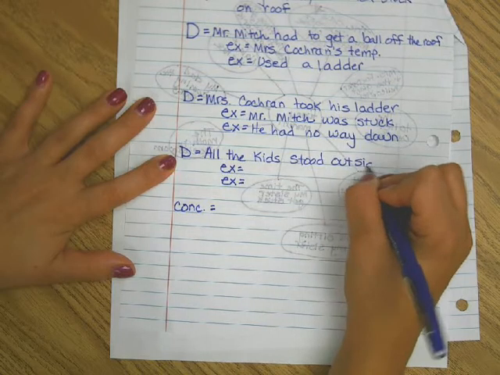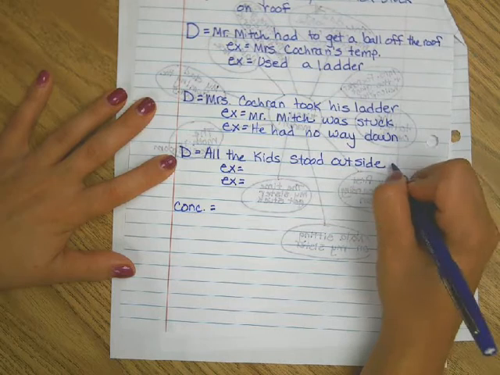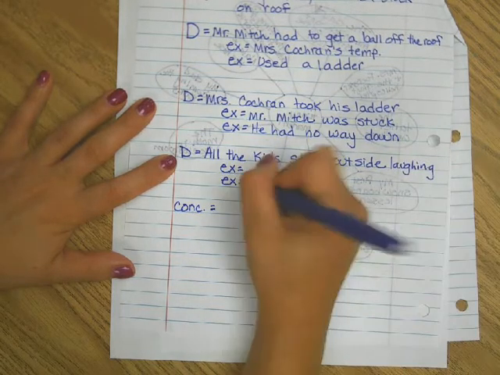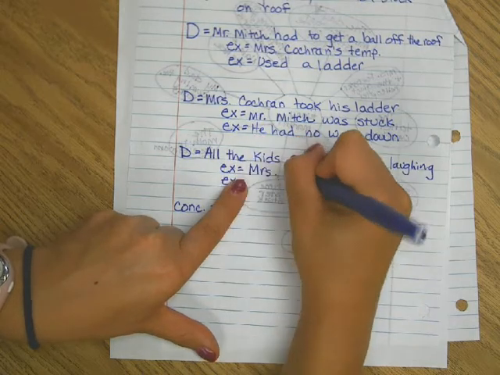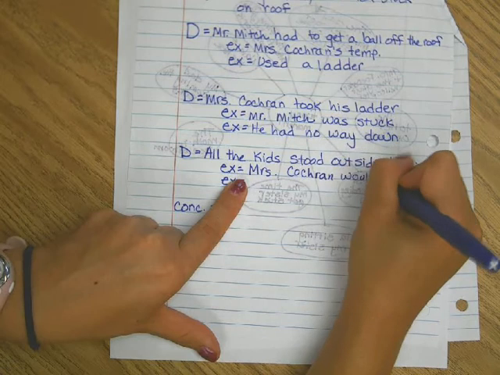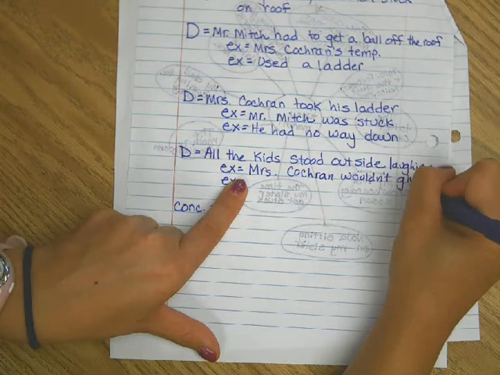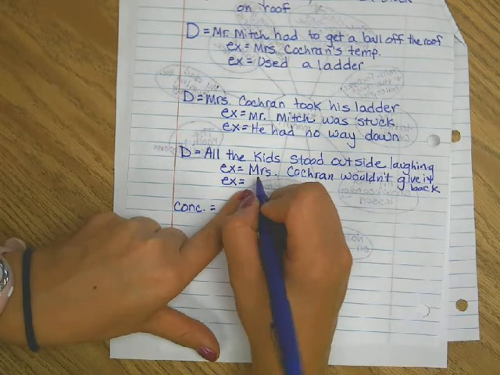They're really laughing. So Mrs. Cochran wouldn't give it back. And so Mr. Mitch sat there.